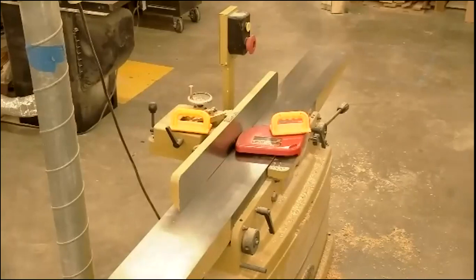Okay, so we're going to get going on the joiner here. First of all, the main purpose of the joiner is to flatten the face of a board and/or to flatten, straighten, and square the edge of a board. It's one of the first machines you will use in getting a piece of material ready for use in a project.